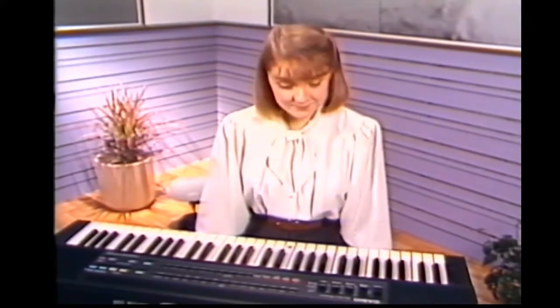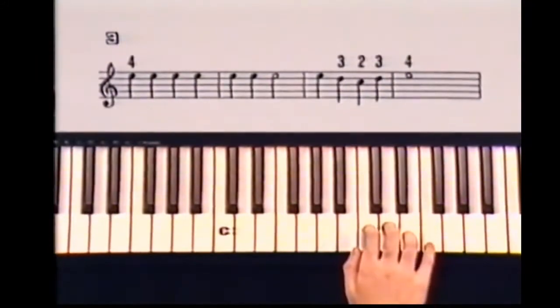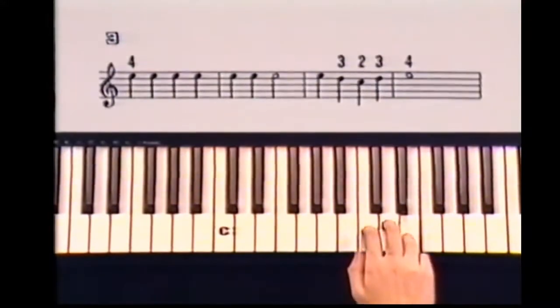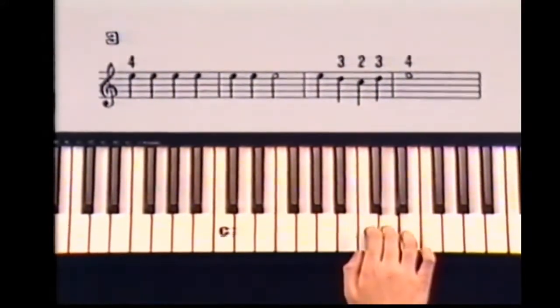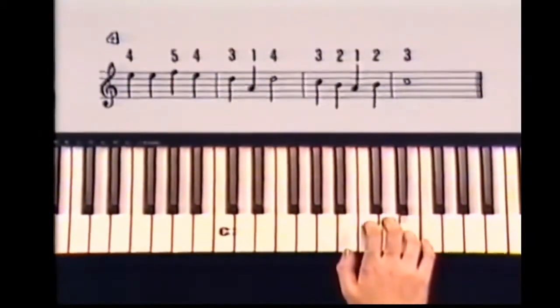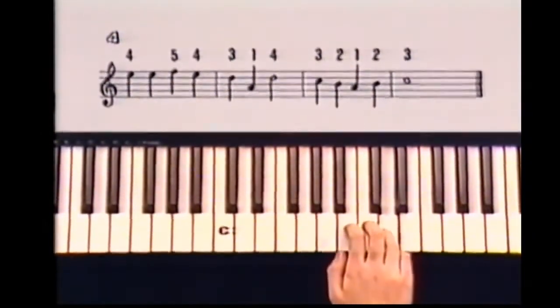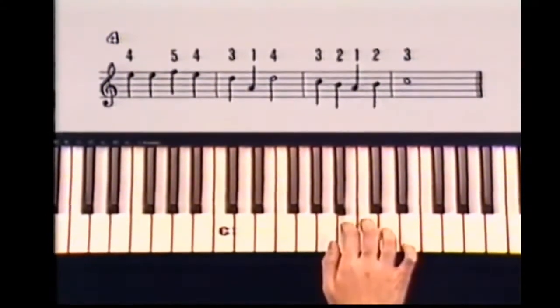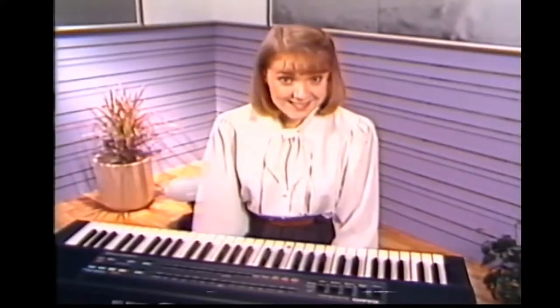Now that you've mastered the second half of the song, I'll play the Casio chord accompaniment and you play along playing just the melody of the second half of the song. Are you ready? 1, 2, 3, and... Well, how did it sound?